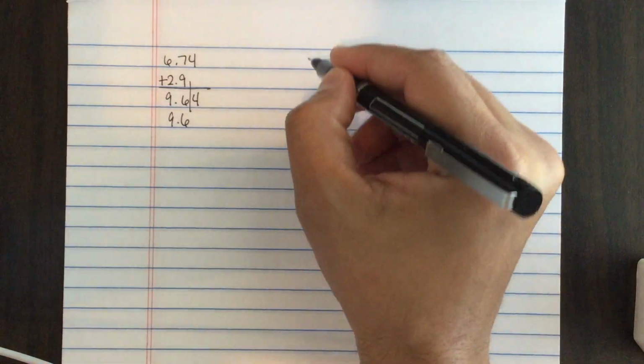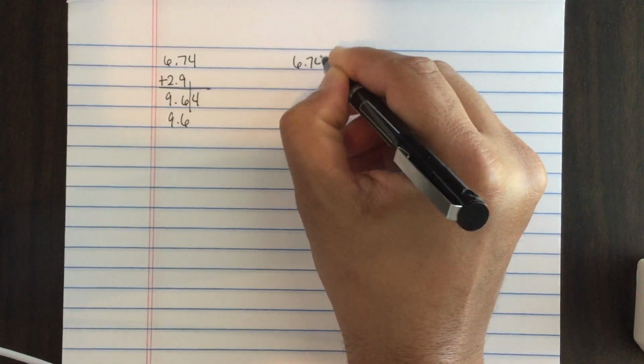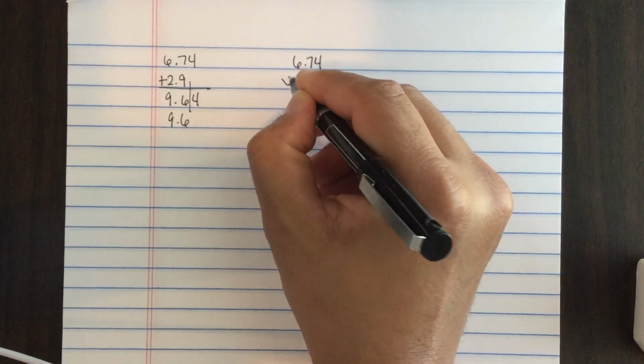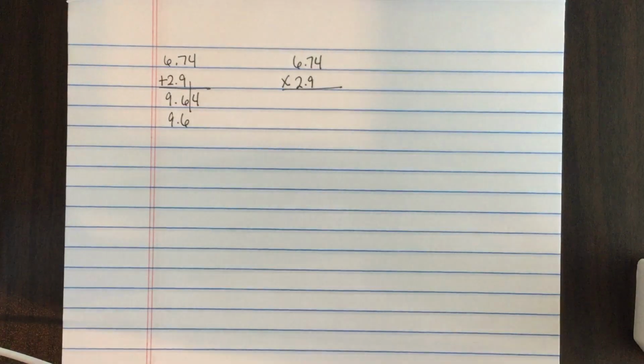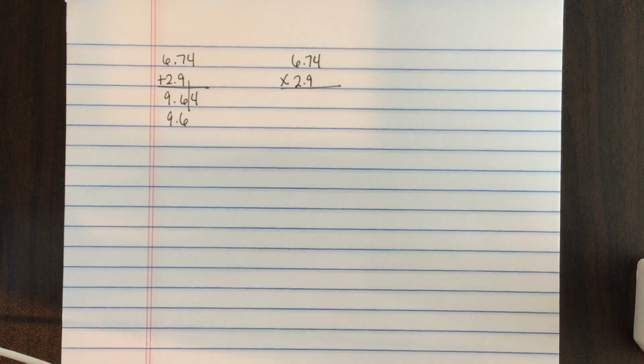What happens when we multiply these numbers together? 6.74 times 2.9. Our least precise measurement is the one with the fewest significant figures when we're multiplying and dividing. Here, 2.9 with two significant figures has the fewest significant figures. So our answer should have the fewest significant figures, which is 2.